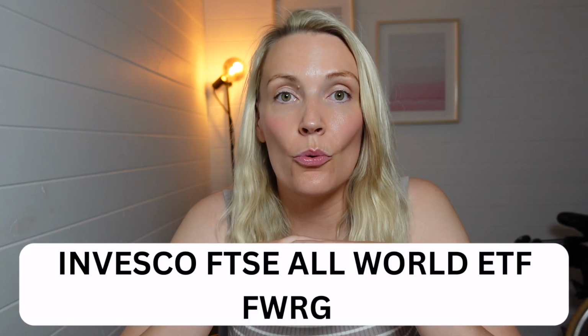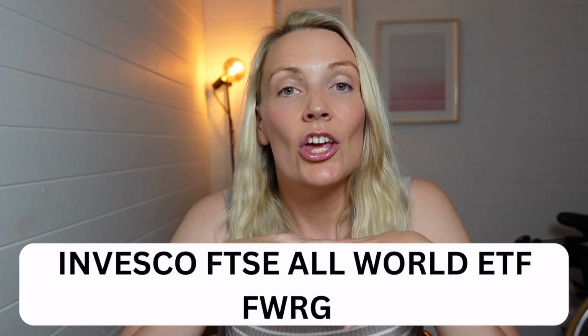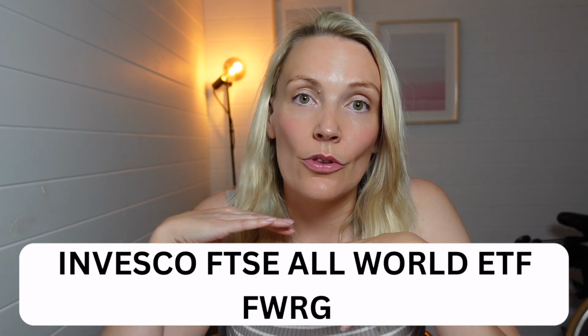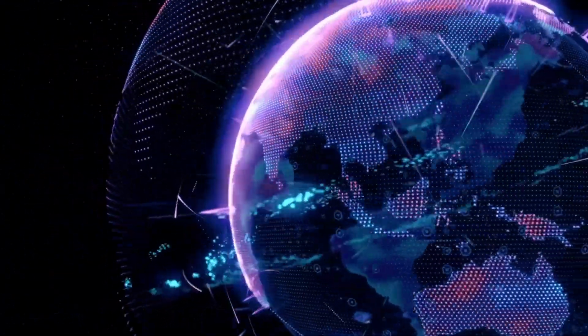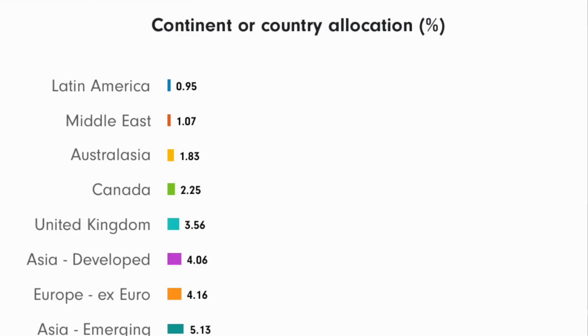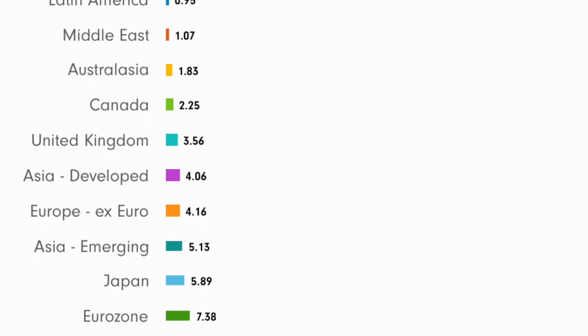So let's get started with the first ETF, which is going to make up 40% of my portfolio, and it's the Invesco FTSE All World ETF. If you invest in a FTSE All World ETF, you're obviously getting exposure to the whole world. What's worth noting is that over 62% of the stocks included in this ETF will be US stocks at present, so it's heavily dominated by the US market. But what you are getting is exposure to both emerging markets and developed markets.